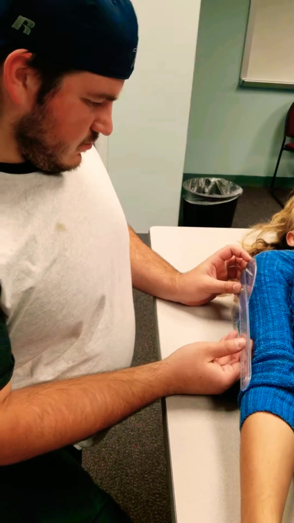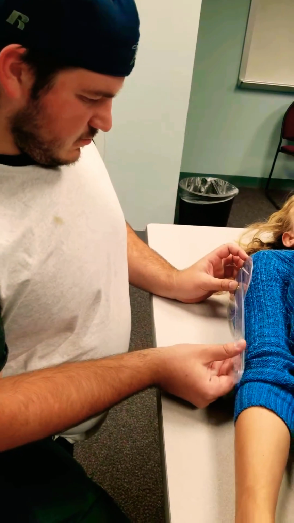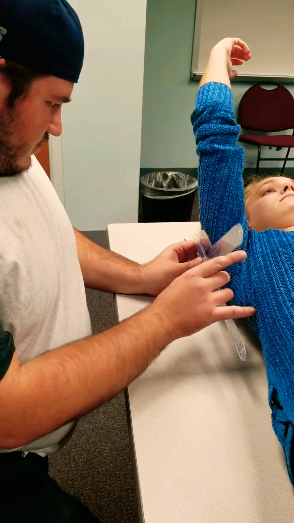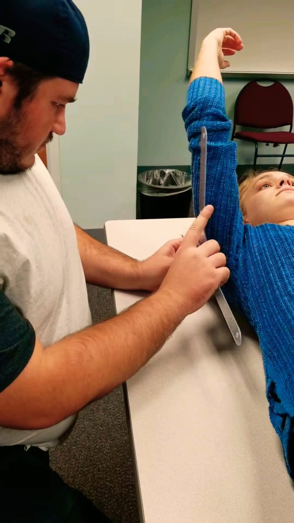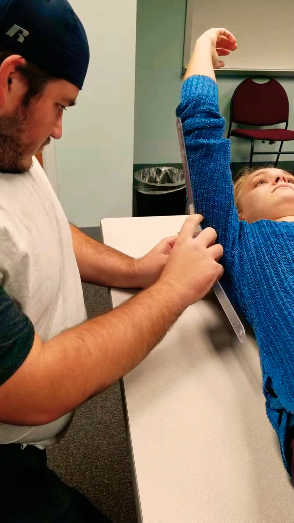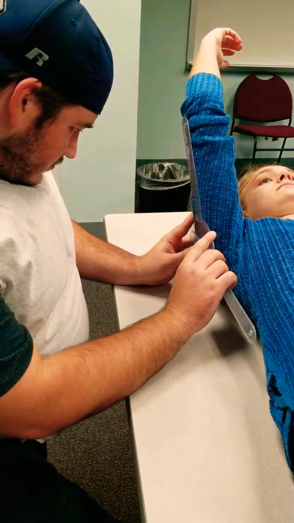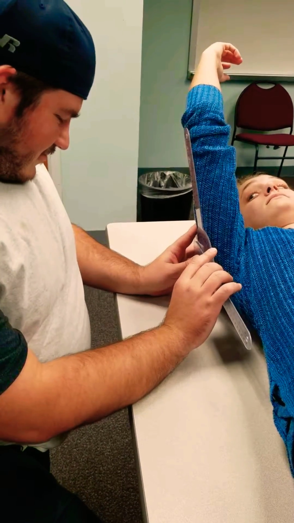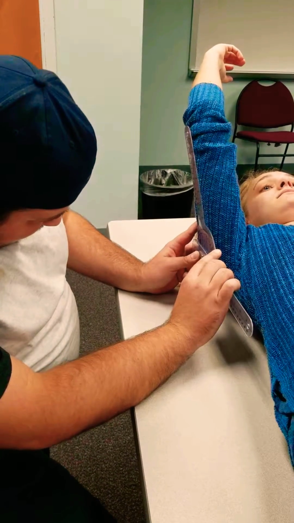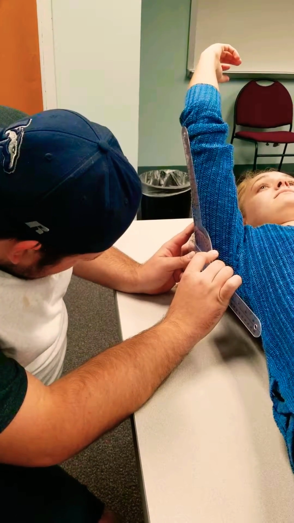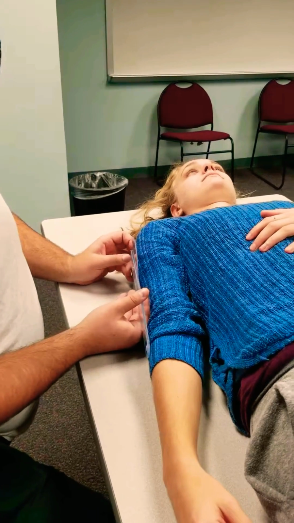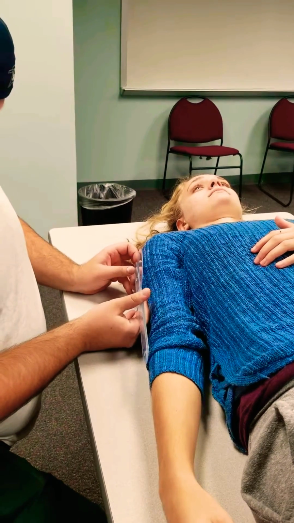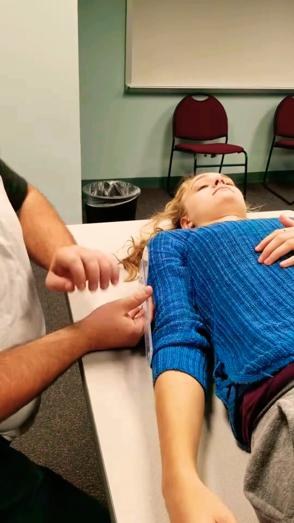The first movement we are going to measure is active range of motion. The next range of motion that we're going to measure is the passive range of motion of flexion.